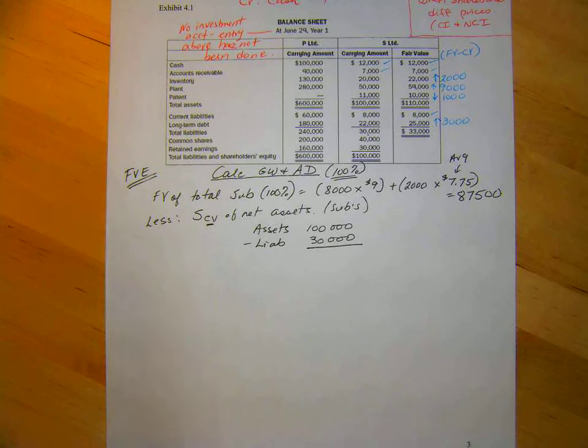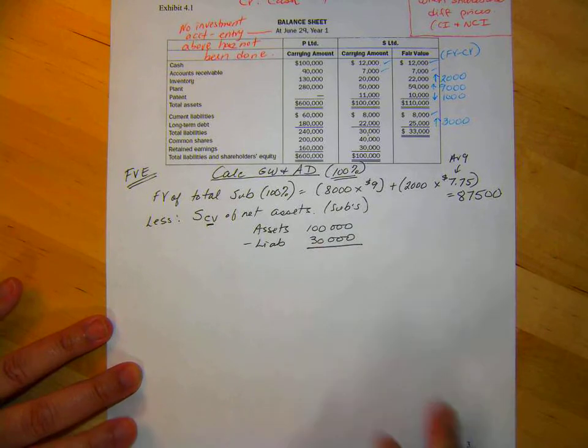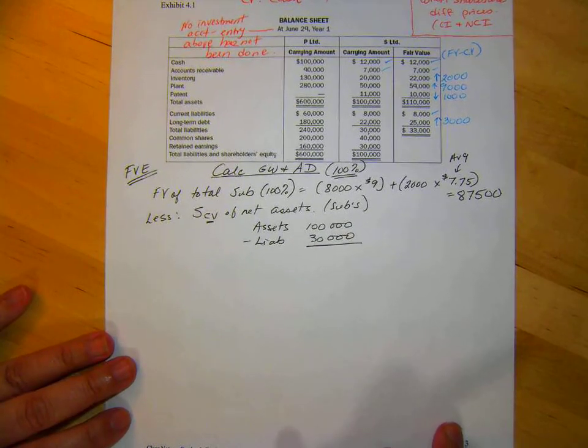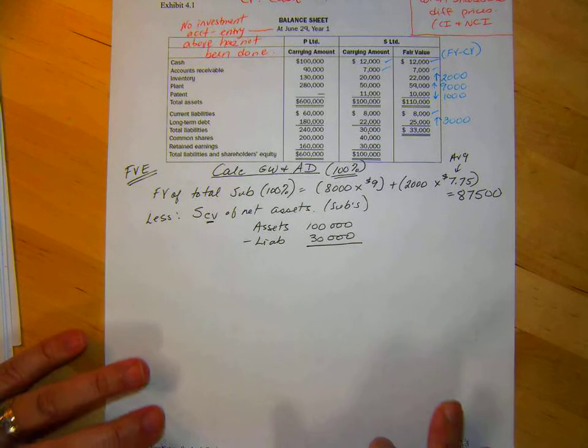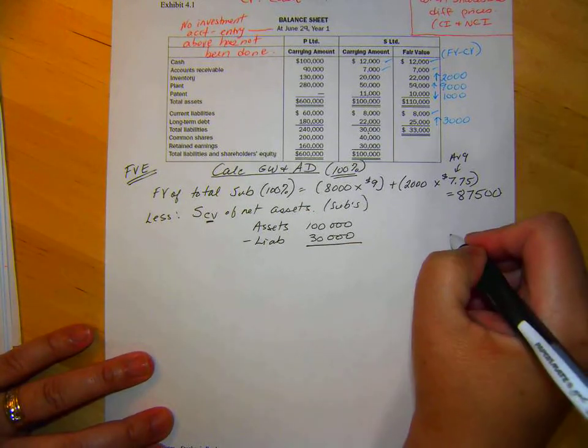So you guys, sometimes in the text they get carried away, especially in chapter 3, skipping this step and doing it the shortcut way, okay? You can always do calculations, but if you are asked, especially in chapter 4 on, to calculate goodwill, you have to do it split up this way, okay? Because once we hit chapter 5 and statements, we're going to see how the pieces flow. Okay, so that's 70,000.